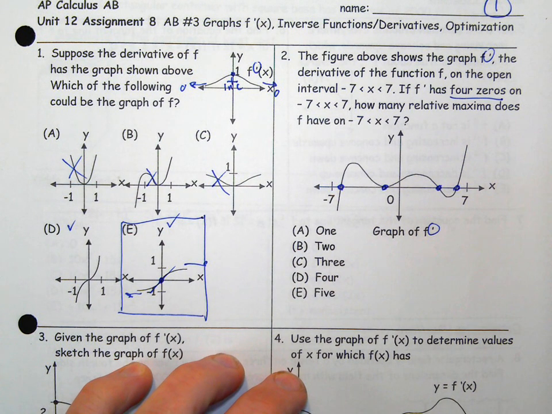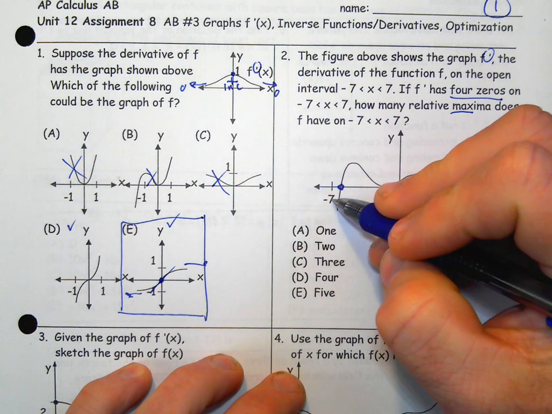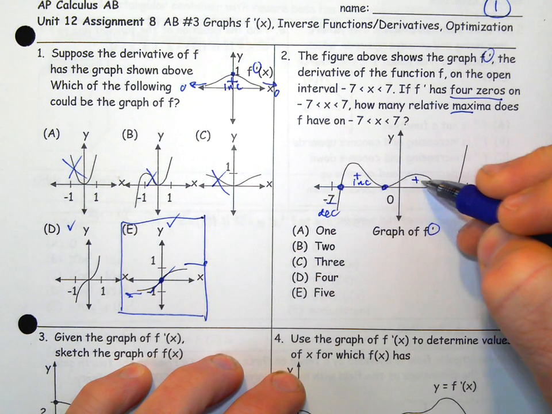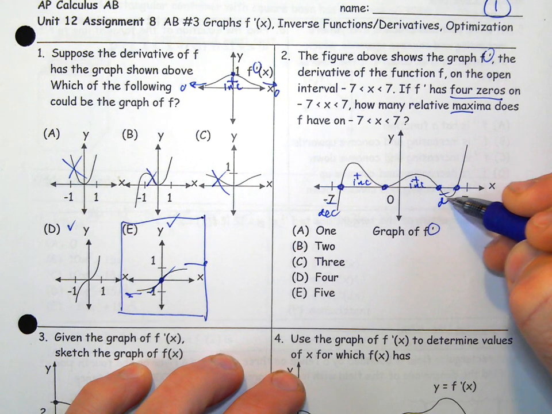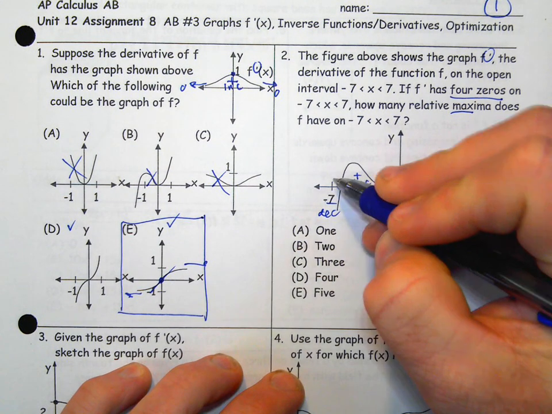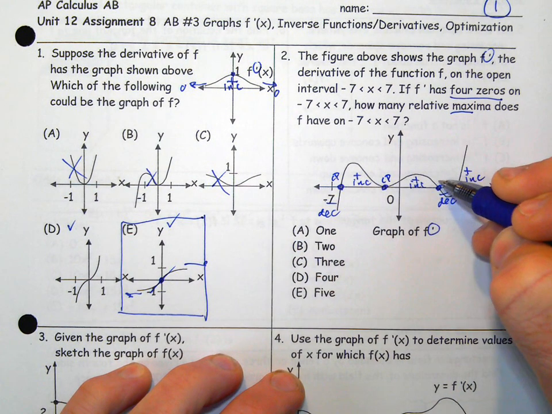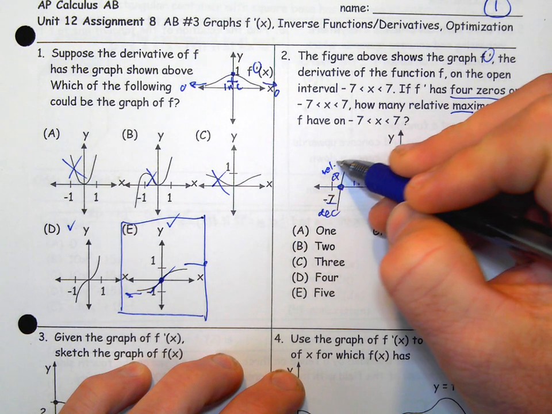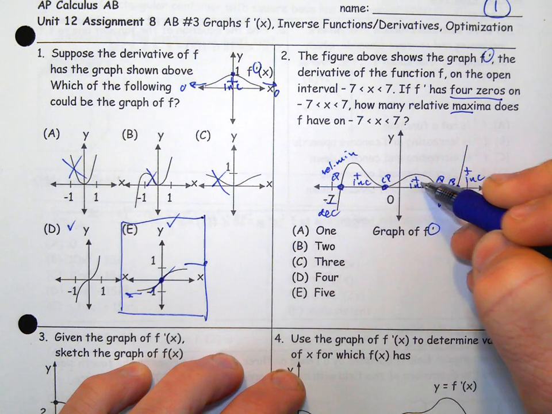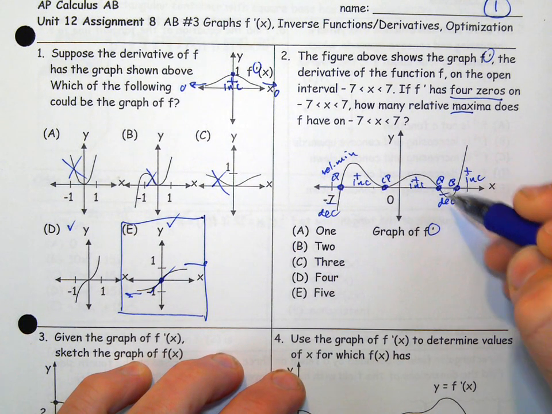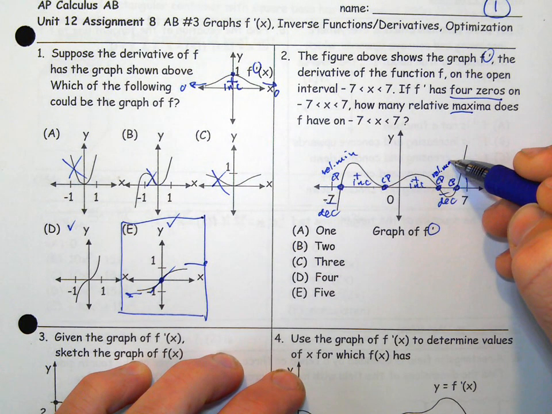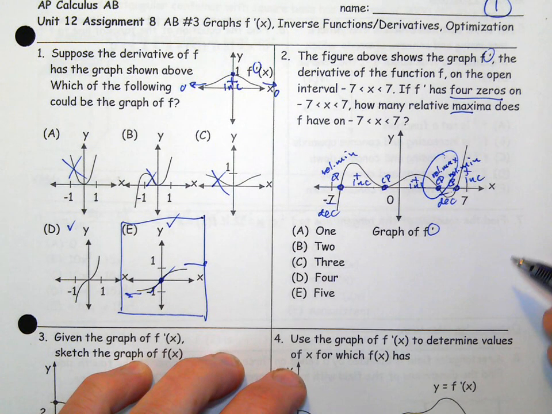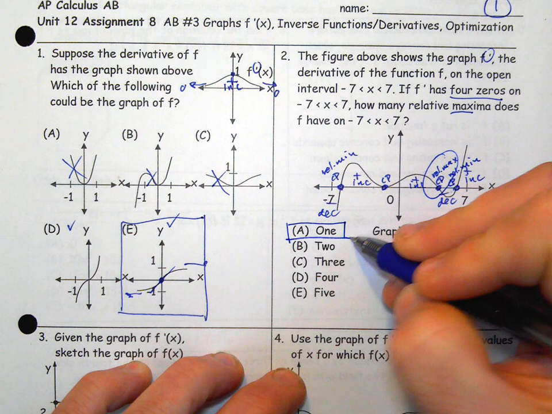So this is negative, decreasing, positive, increasing, positive, increasing, negative, decreasing, positive, increasing. These are your critical points that might be relative maxes or mins. And so we use the first derivative test. We say, well, it's going down and up, this is a relative min. It's going up and then up, that's like a plateau. It's going up then down, this is a relative max. It's going down then up, this is a relative min. So this is your only relative max, and there's one of them.